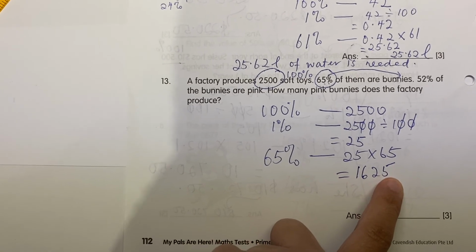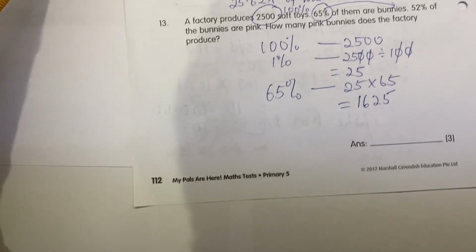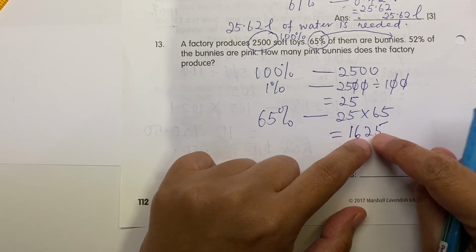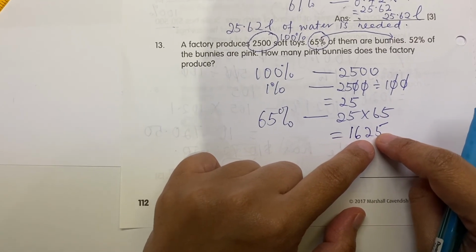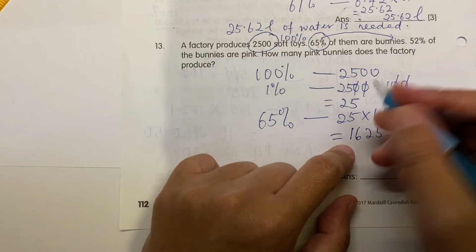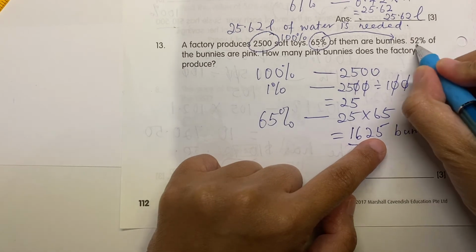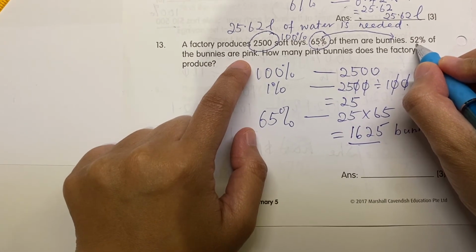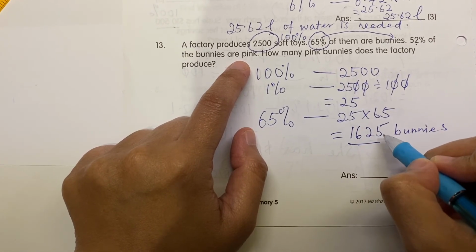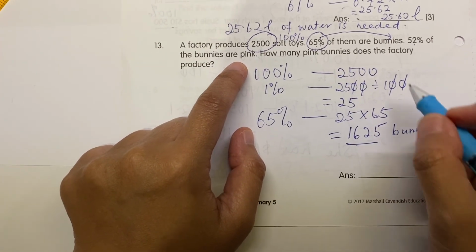So out of 2,500 soft toys, 1,625 are bunnies. The rest may not be, maybe minions or cats or dogs or whatever. Now the next part of it, out of this 1,625, there may be other color bunnies. There may be blue or pink or yellow. Out of this new total, 1,625 bunnies, 52% of the bunnies are pink. So that's what you're supposed to find. Not all are pink, maybe some blue, some white. So they ask you how many pink.